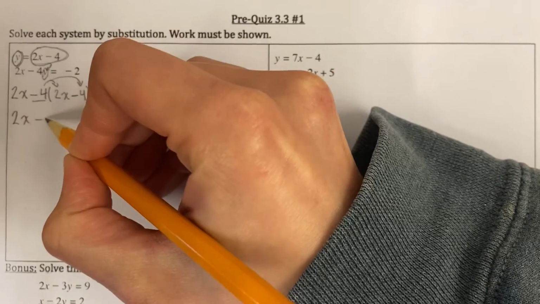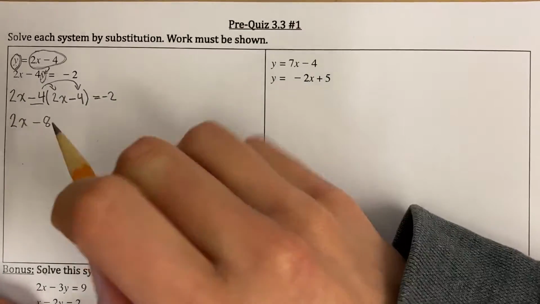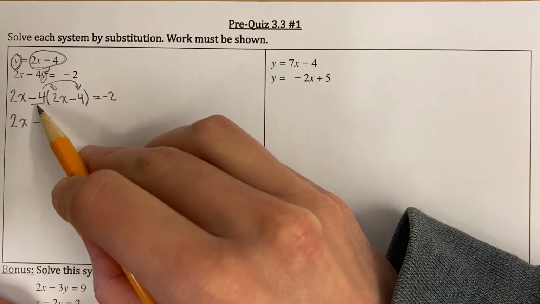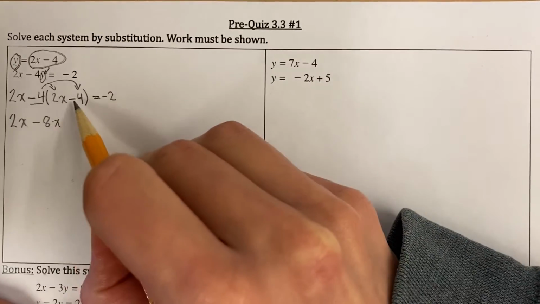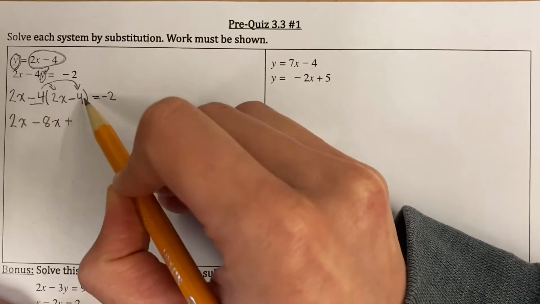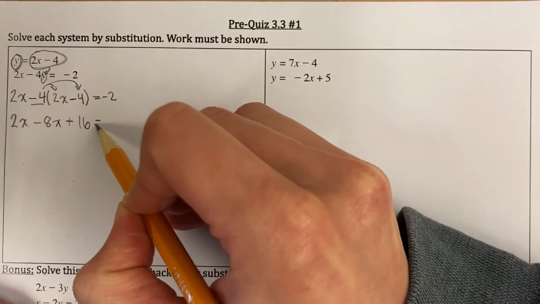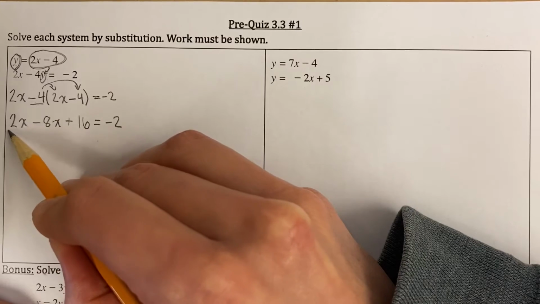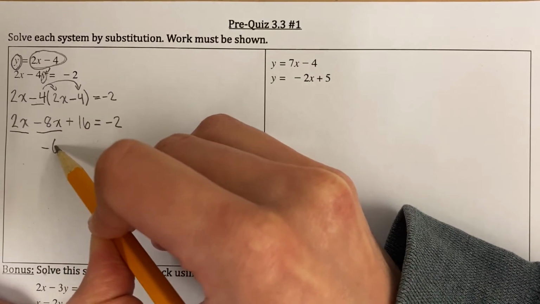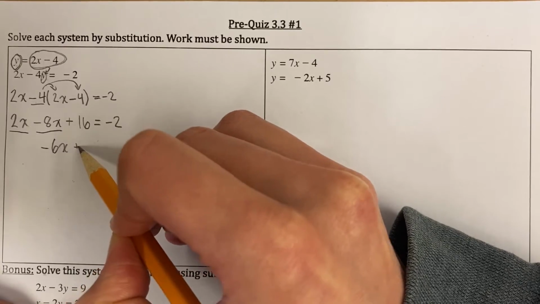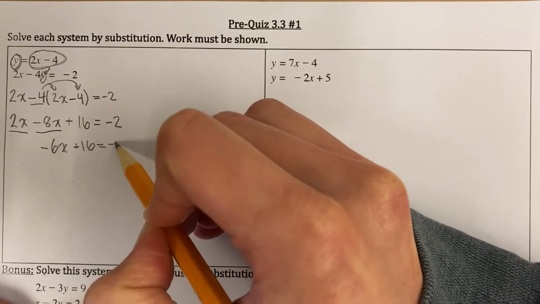So negative times positive is negative, 4 times 2 is negative 8. Negative 4 times 2x is negative 8x. Now careful here, this is a negative times a negative. That's a positive, and 4 times 4 is 16. Here I'm combining like terms. I have 2 and negative 8. 2 minus 8 is negative 6x. I'm bringing down plus 16 equals negative 2.